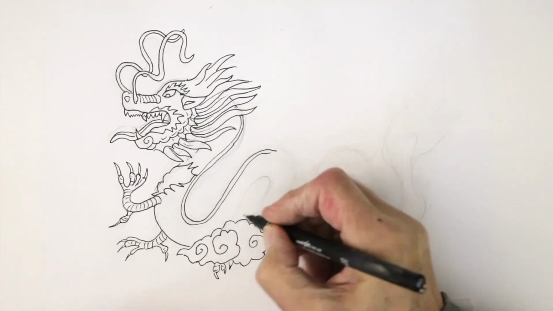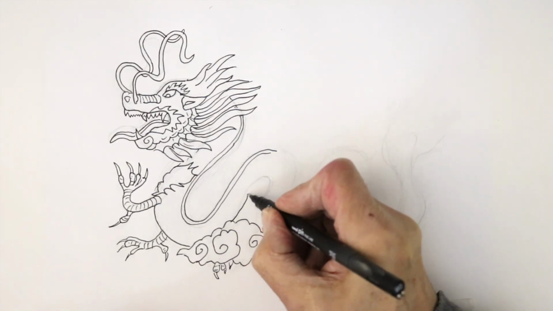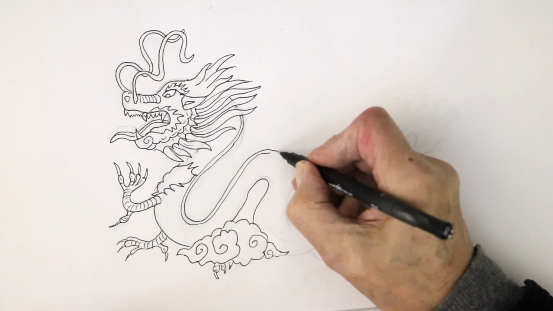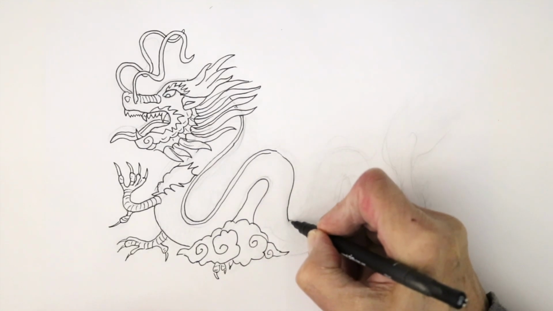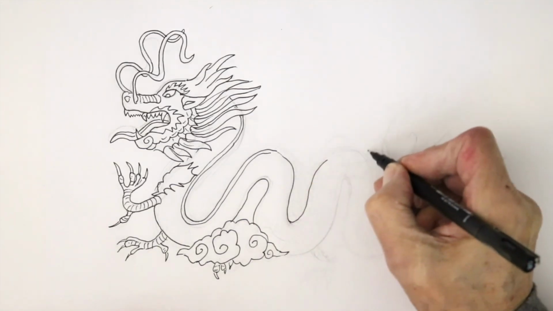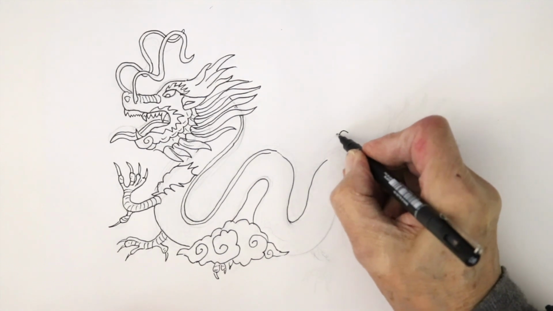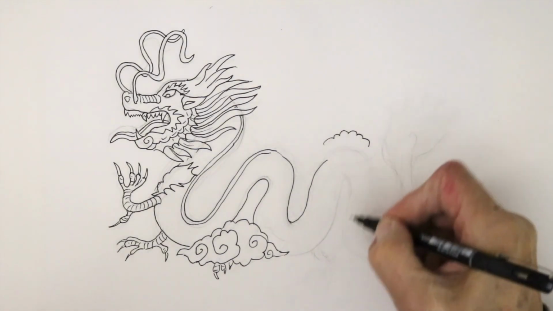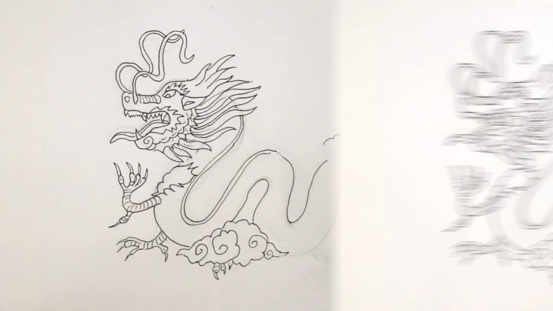Okay, now move on to the underside of the dragon here. It comes around like that. And I'm going to carry on with this one. Remember, following those curves that I sketched in earlier, and up to there. Now this top here again is covered by a cloud shape. So we'll start that, and I'll carry on with that, and finish off the rest of this curve.